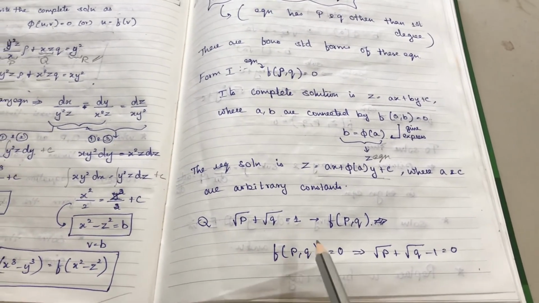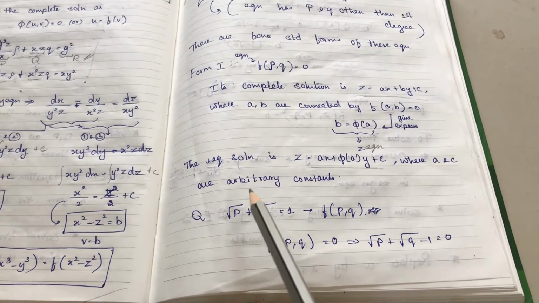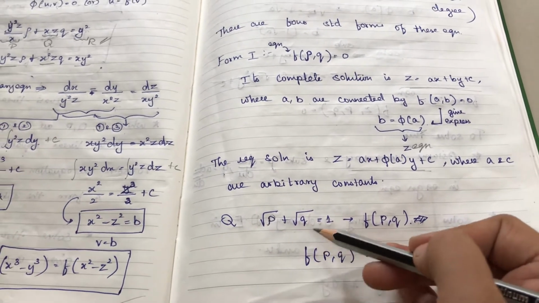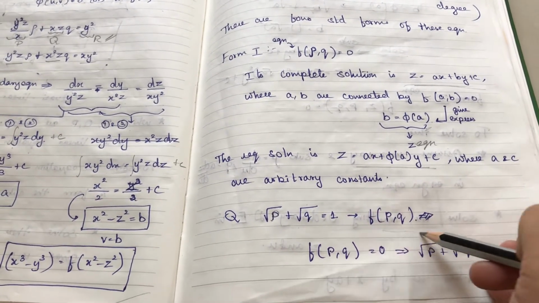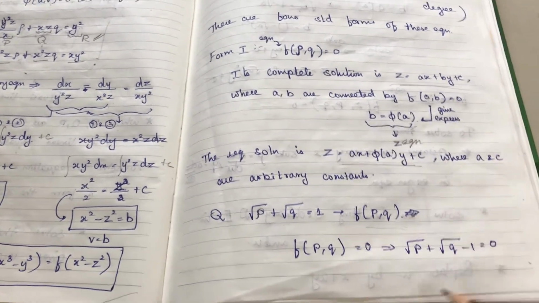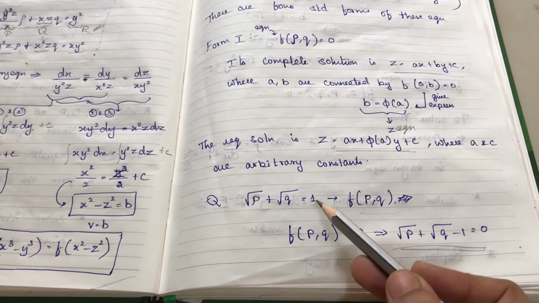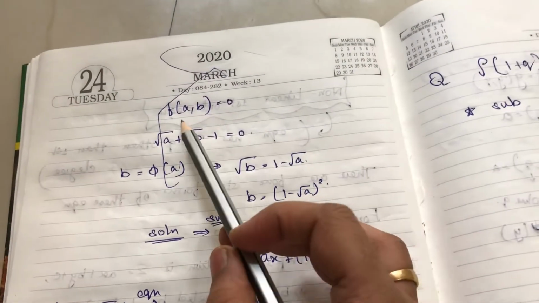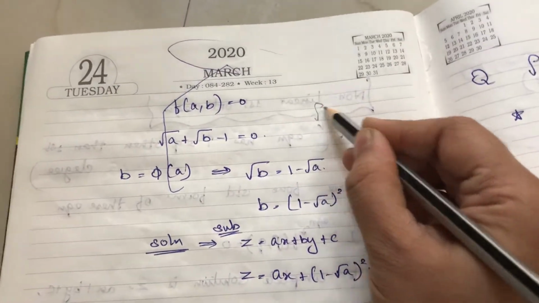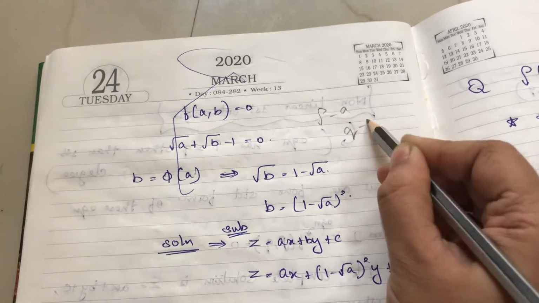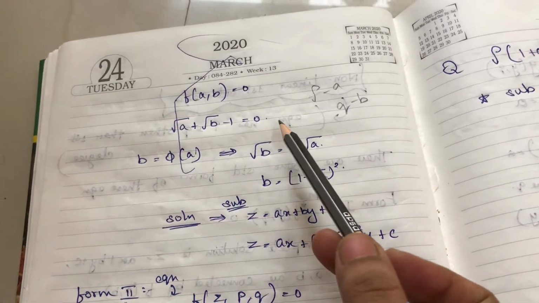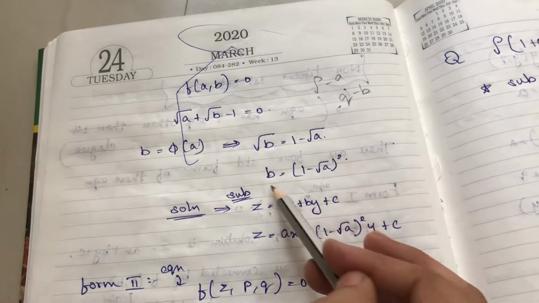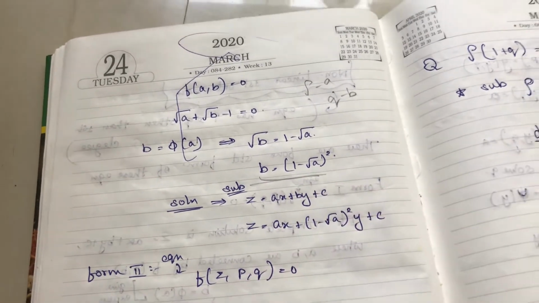As you see, they have given one problem here. Means this is p. Root of p plus root of q which is equal to 1. This is in the form of f of p, q which is equal to 0, means I need to put this term as 0, right? I am just bringing this one here. So I just made this as 0. Next thing is what? I need to replace it with a, b. So I am just replacing p as a and q as b. As you know, I need to write it as b, which is equal to a function of a. So I am taking b here. So I just found b. This is like a function of a.